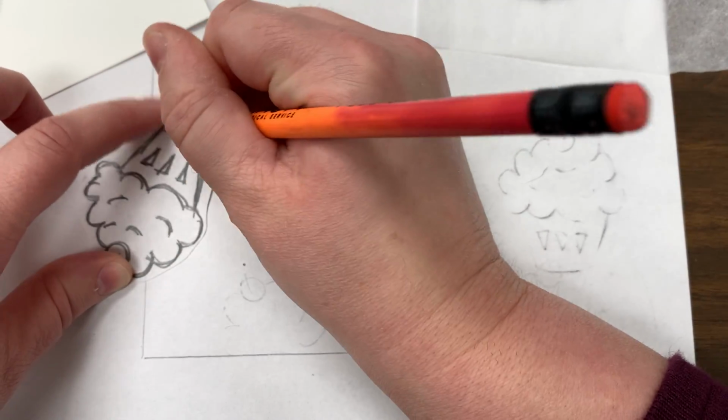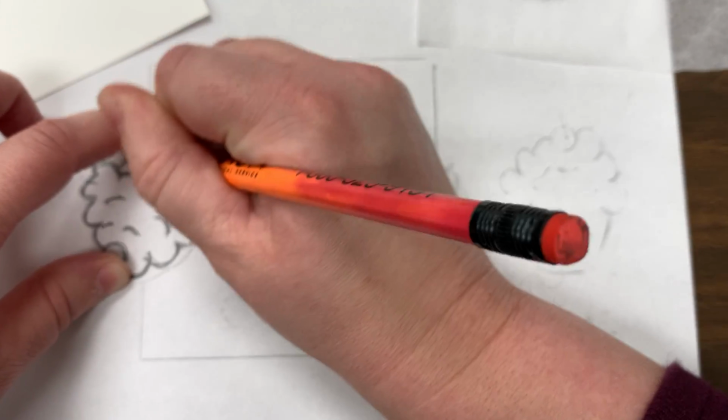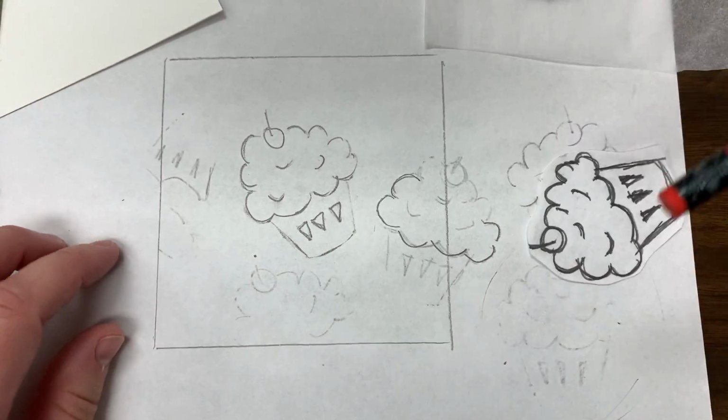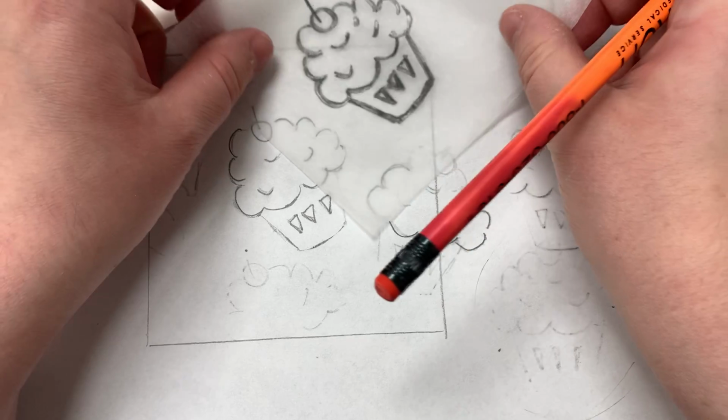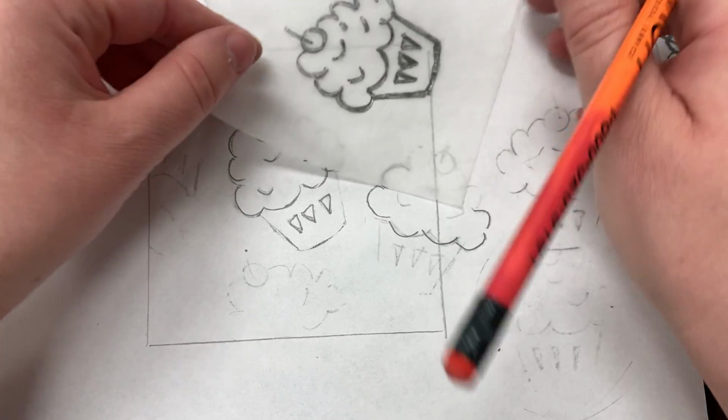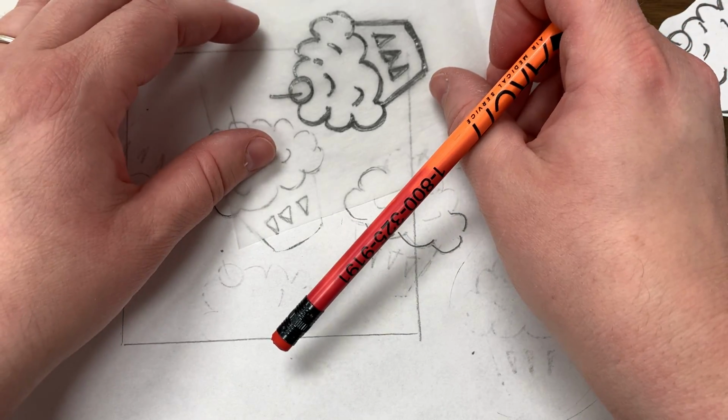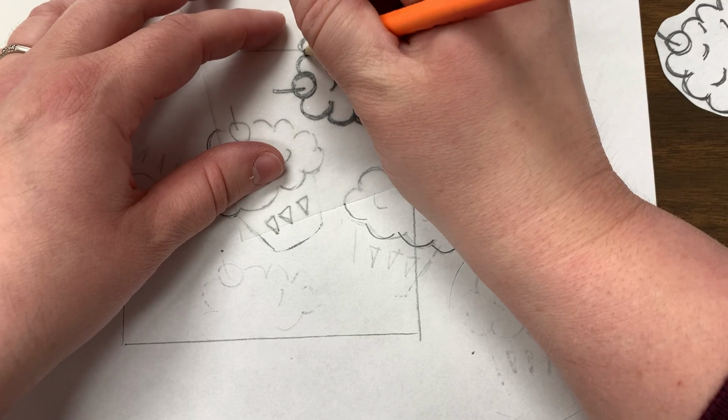So I'm tracing my cupcake. Like I said, if you have tracing paper, which I'm providing in class, I think that's a little bit easier to work with because you can see exactly where you're lining it up.